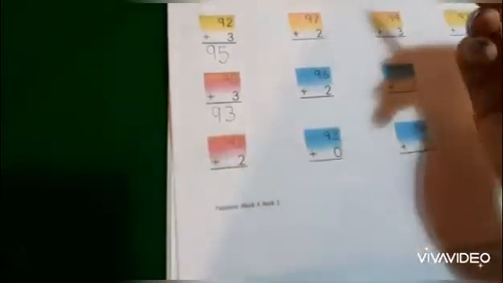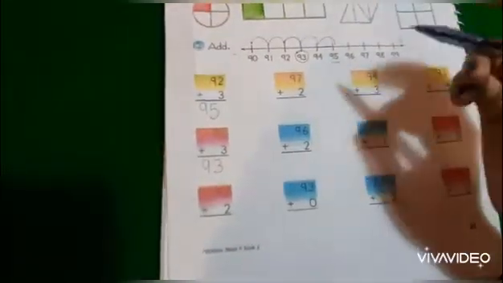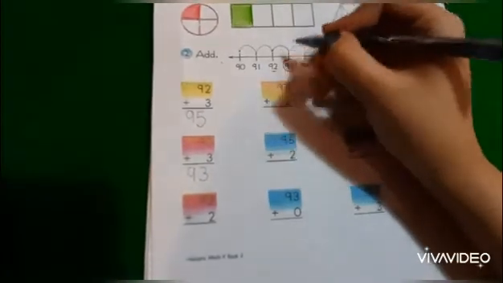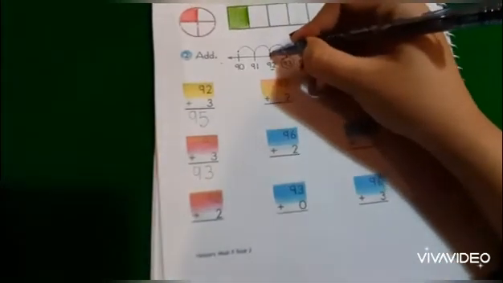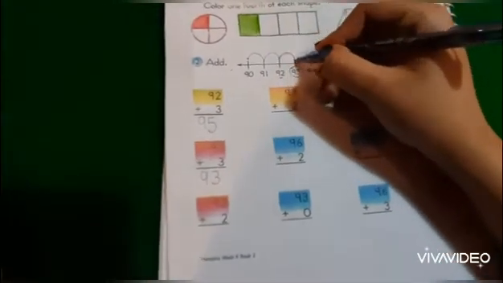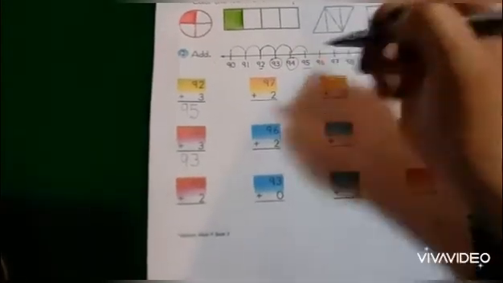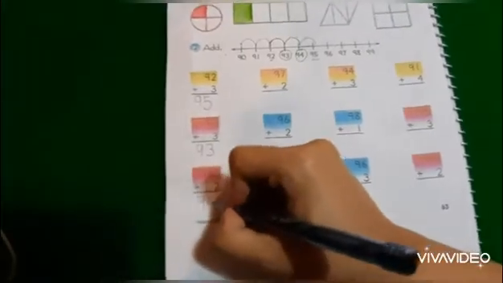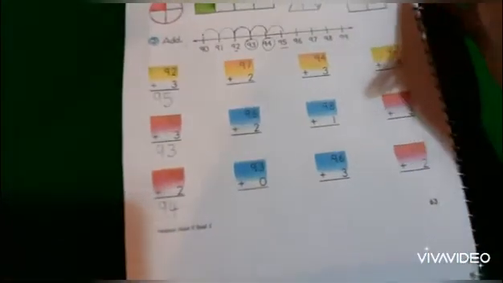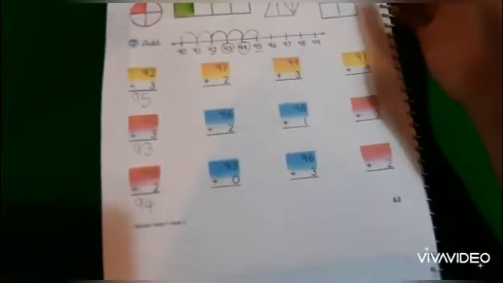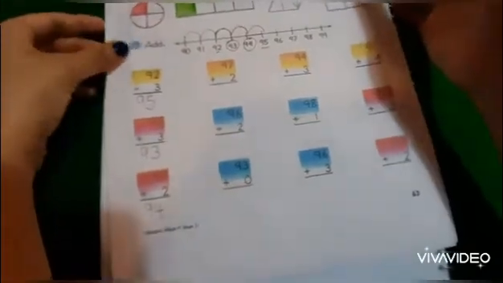Now 92. How many do I add to it? 2 more hops. So this is my 92, and I'm going to add 2 more hops to it. 1, 2. What's the number that I stopped on? 94. I'm going to write here 94. Alright, I'm going to leave the rest for you guys to finish and figure out on your own, okay?